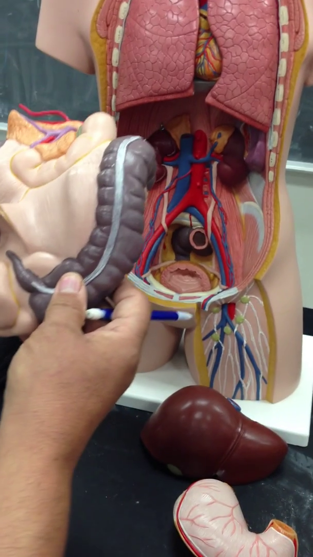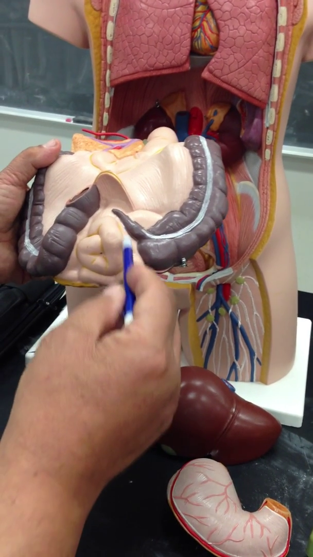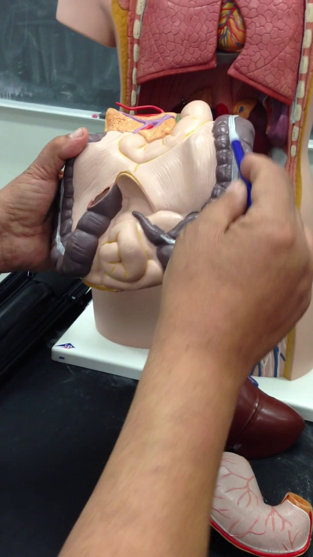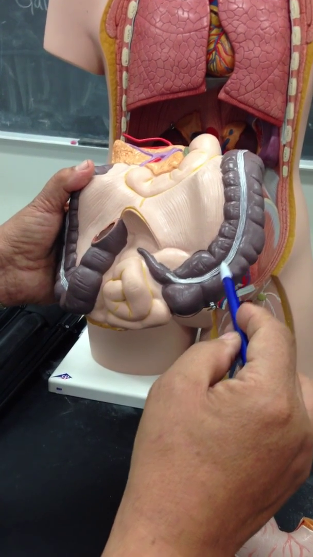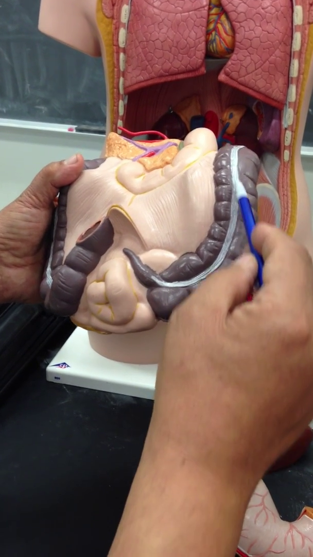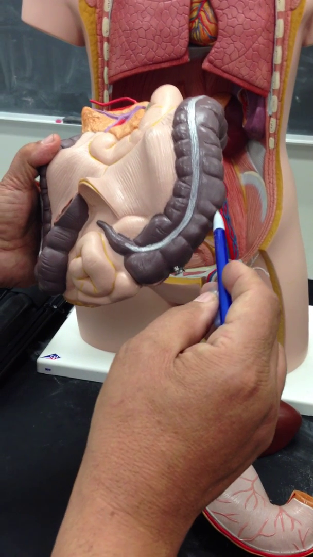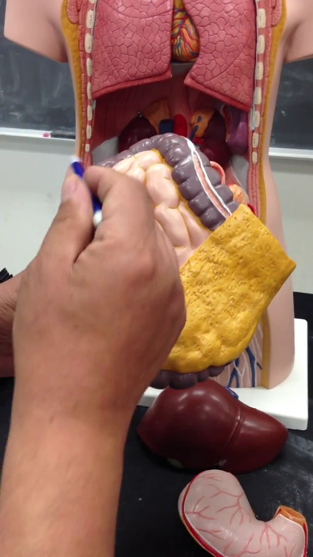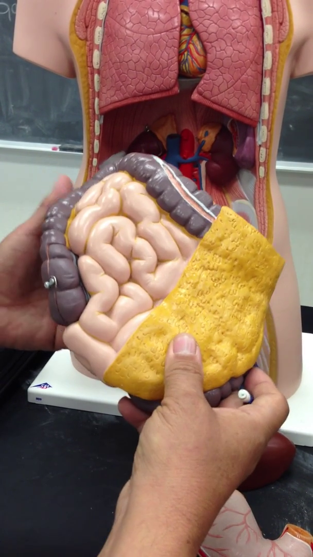I would like to mention differences between the small and the large intestine. This is supposedly a loop of the small intestine. Compare it to the large intestine. The large intestine has, number one, taeniae coli, this white fibrous band. The large intestine has these sacs, haustrations or sacculations. As you see, it shows like that. So that's the second difference.